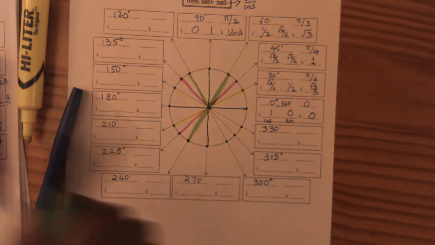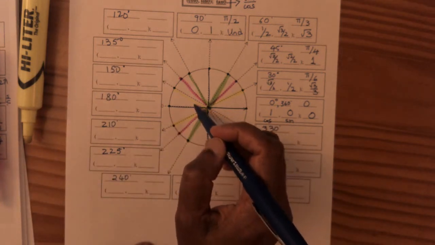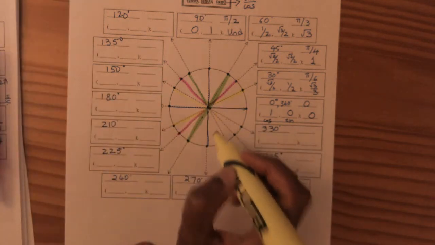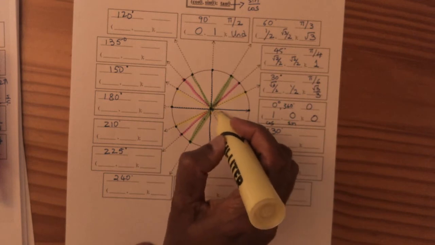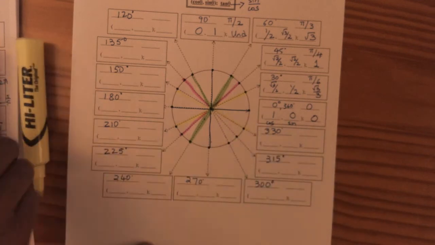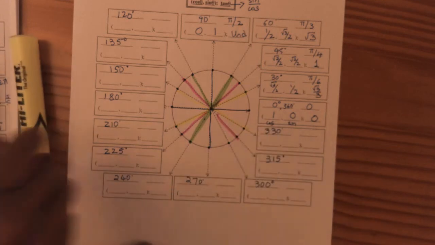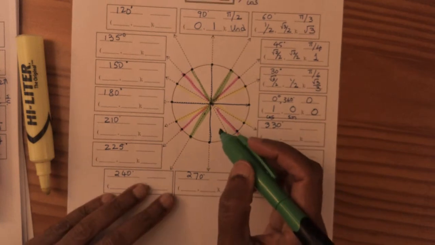And remember what's important is you're always measuring from the x-axis. So 60 degrees from the x-axis, 45 degrees from the x-axis. You're not measuring from the y-axis, you're measuring from the x-axis. So this is 30 degrees from the x-axis, 45 degrees from the x-axis, and 60 degrees from the x-axis.